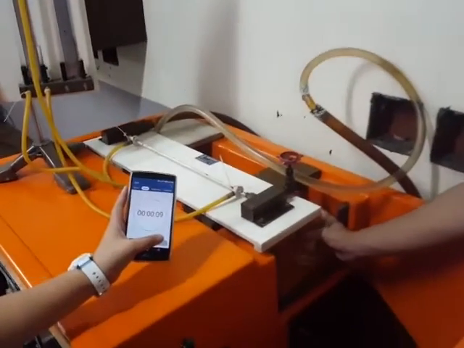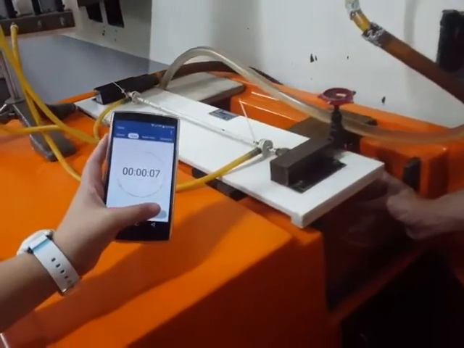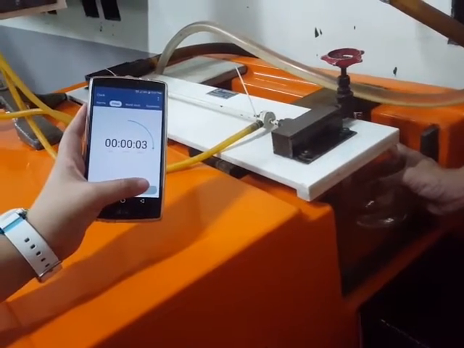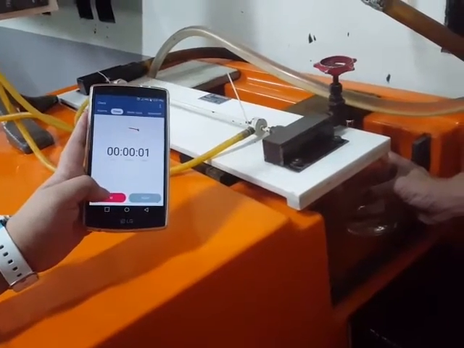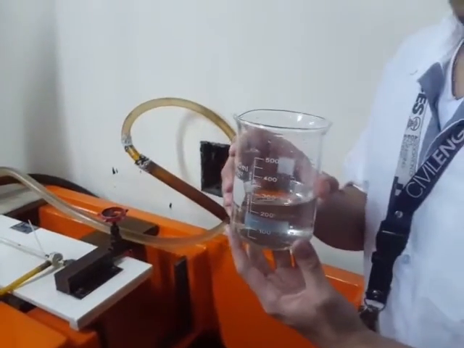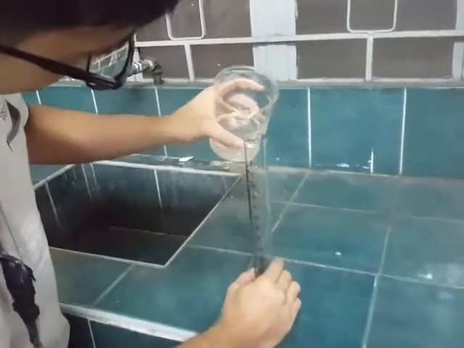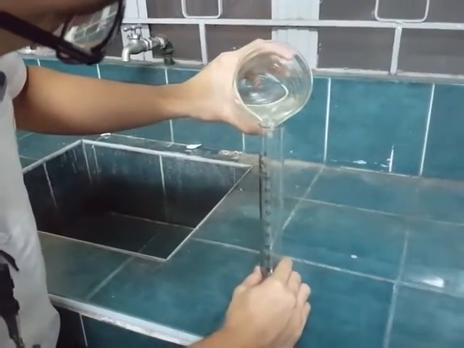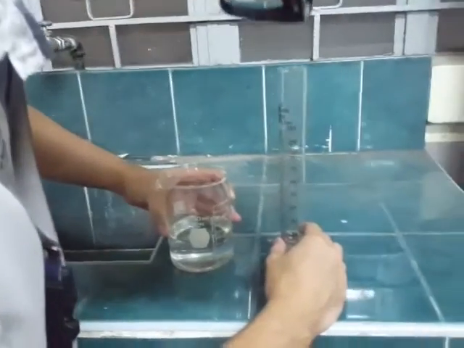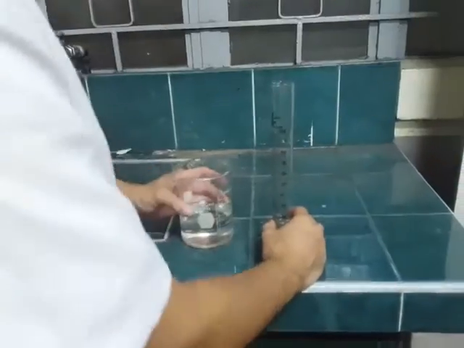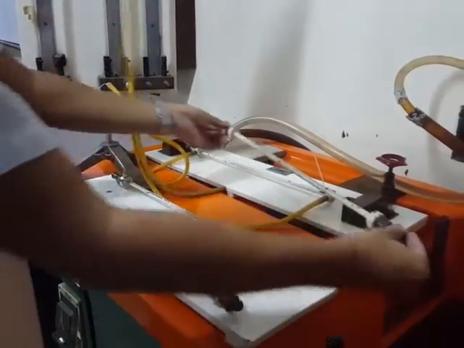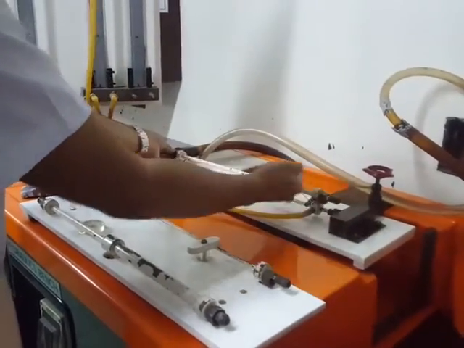Once the desired pressure and head is achieved, it is time to collect water from the pipe. In this experiment, water is collected in a span of 10 seconds. A graduated cylinder can be used to read the volume more accurately. Once the first trial is completed, replace the pipe with the next pipe with different diameter for the second trial.